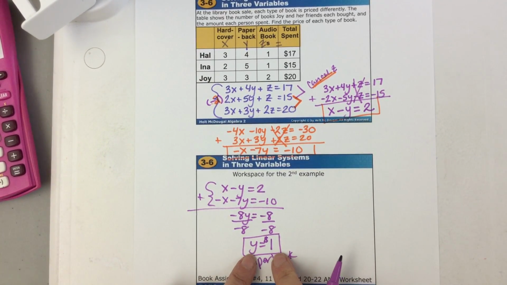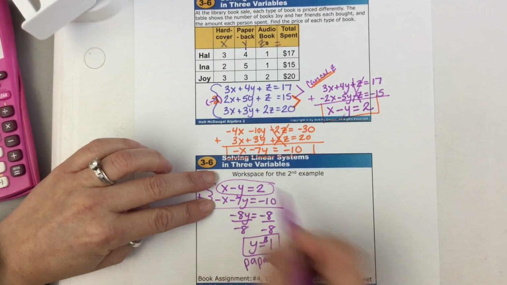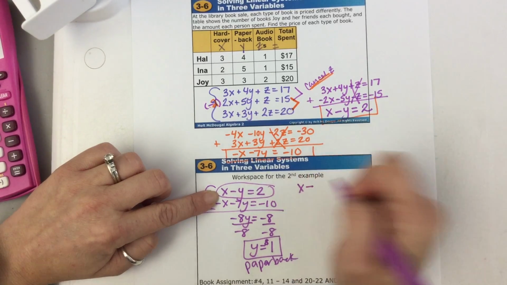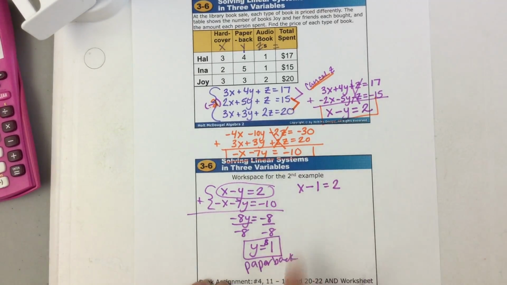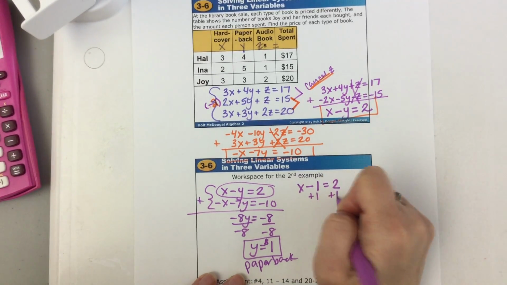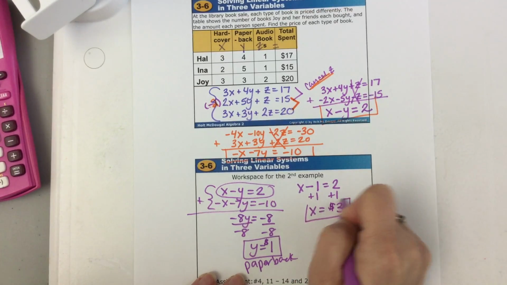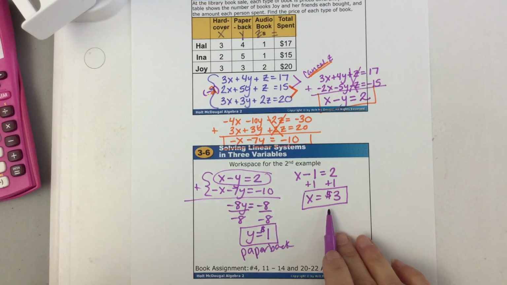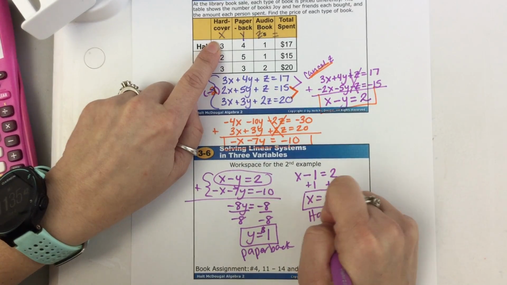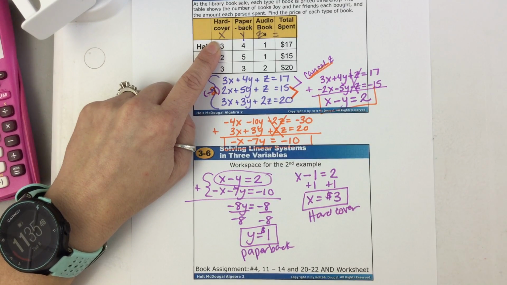Once you know one variable, you go to one of the equations that has 2. So if I go here, I have x minus y, which is 1, equals 2. Now I can quickly solve for x. If I add 1 to each side, 2 plus 1 is 3. Again, what we're talking about is the cost of something, so I label it as money. x is hardcover book. So it costs $3 to buy a hardcover book.